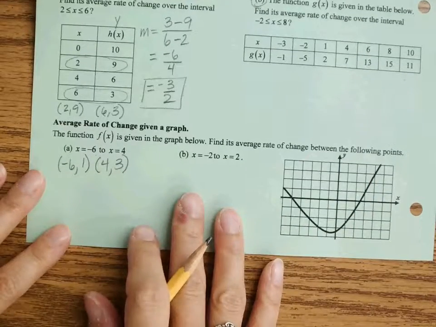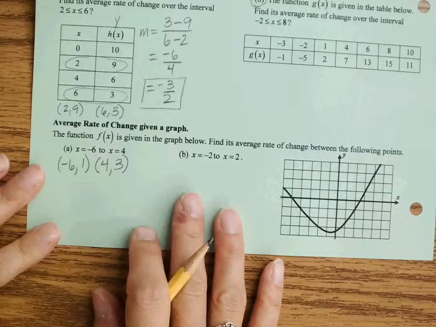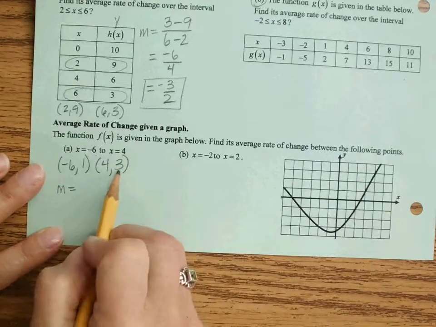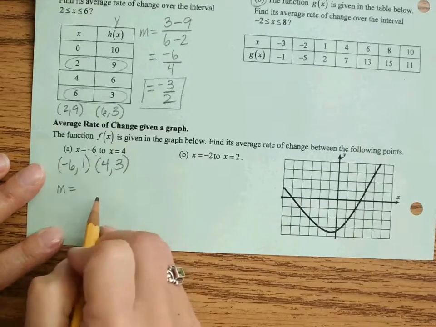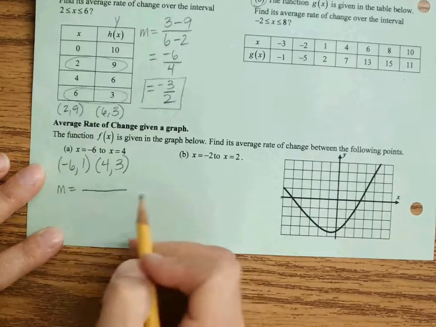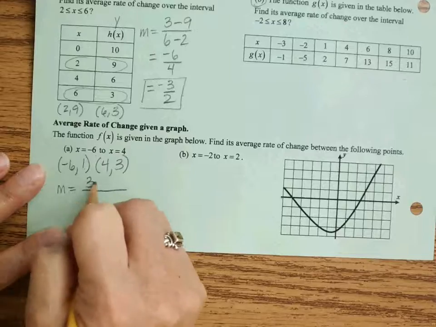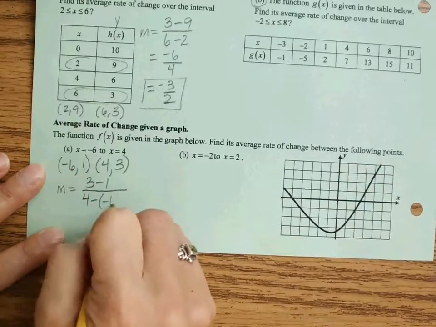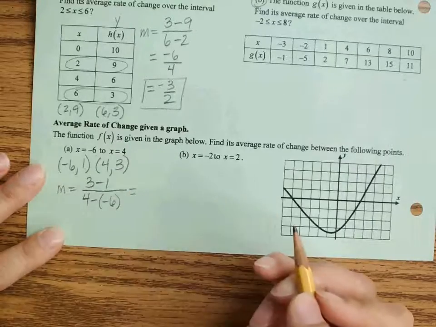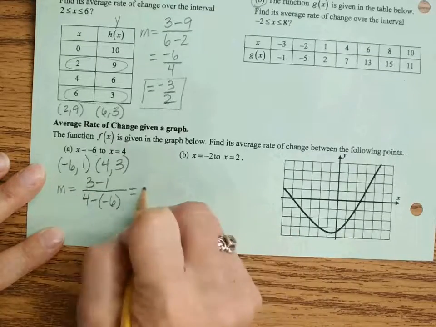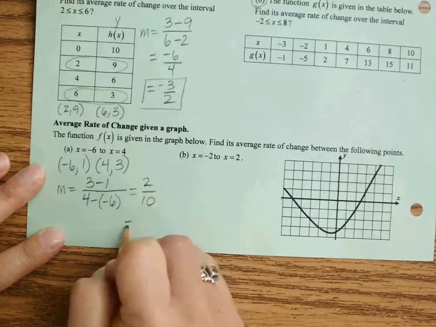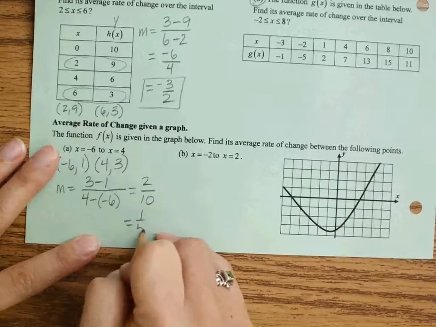Okay, and so that's what I'm going to use to find slope. So to do this, again, I just find the difference between the two. Make sure you start with your change of y over the change of x. So 3 minus 1 over 4 minus negative 6. Okay? And then we simplify. 3 minus 1 is 2. 4 minus negative 6 is 10. And completely simplified, that's 1/5.